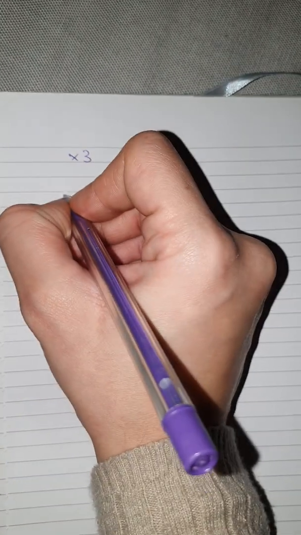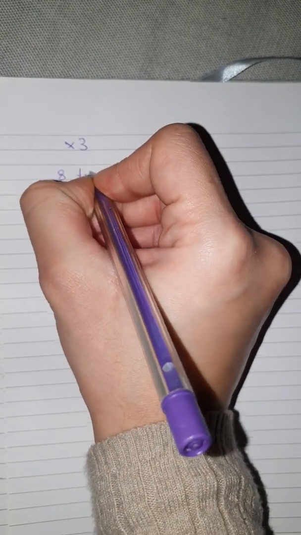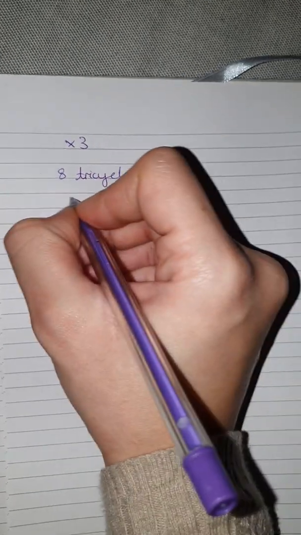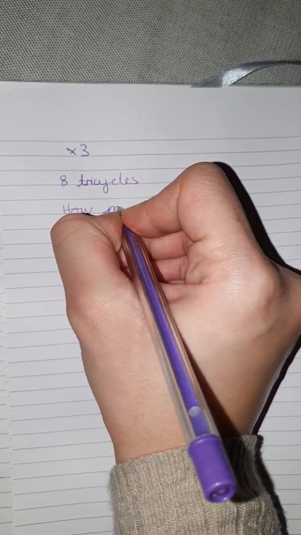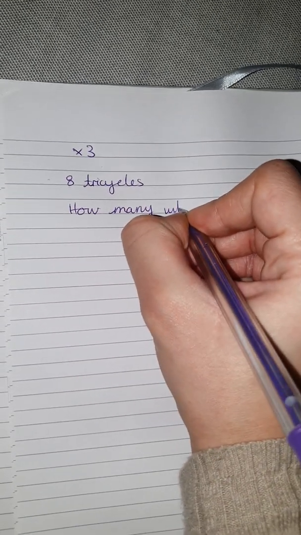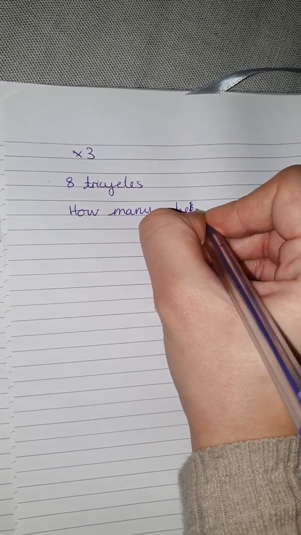Okay, now let's move on to multiplying by 3. You can use your knowledge of counting in threes to help you multiply by 3. For example, a question might say there are 8 tricycles on the playground. How many wheels are there going to be in total? So there are 8 tricycles. How many wheels? Well, we know that a tricycle has 3 wheels.